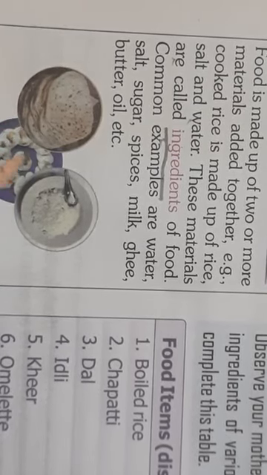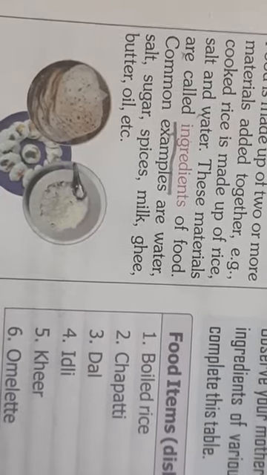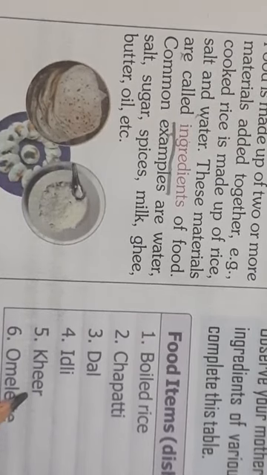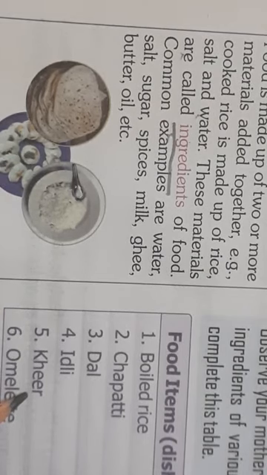Now for example, if your mother prepares kheer, what are the various ingredients that are required to prepare a kheer? What all does she put? For preparing kheer, you need rice, you need milk, then she puts some sugar into it, then she adds ghee into it, then she adds some dry fruits like cashew nuts, raisins. So all these are the ingredients.